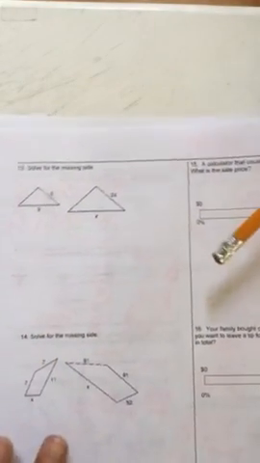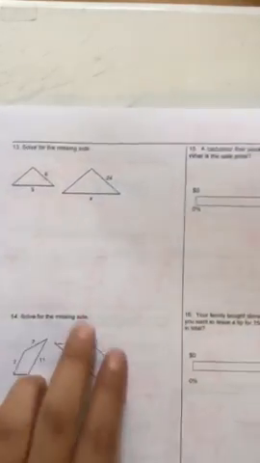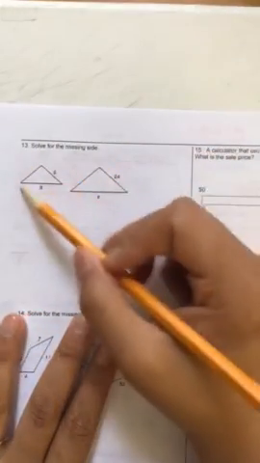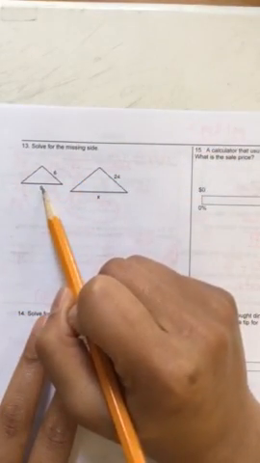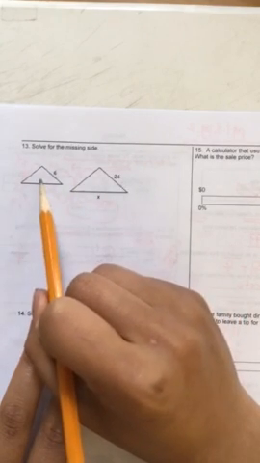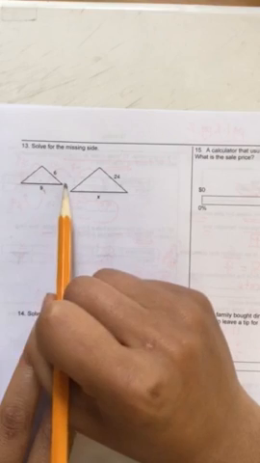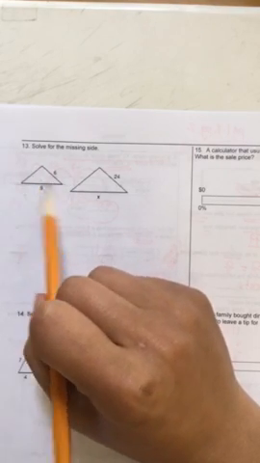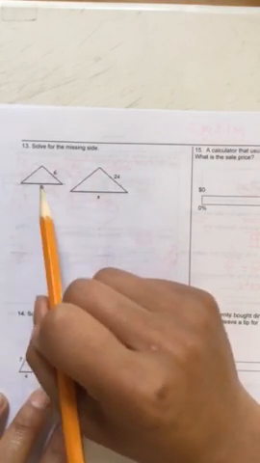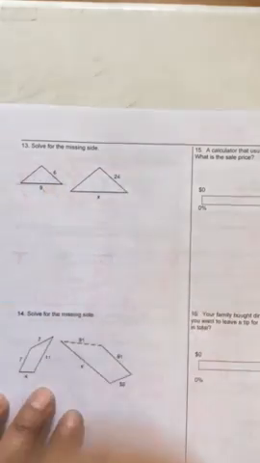Okay, right here. Solve for the missing side. Okay, so we have here a triangle, one right here and another. These are similar, you can tell. This first one right here is the same shape, but they're different sizes. You can see the numbers are different sizes as well. Okay, so we're trying to compare.